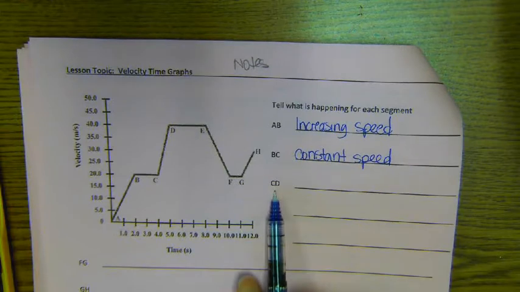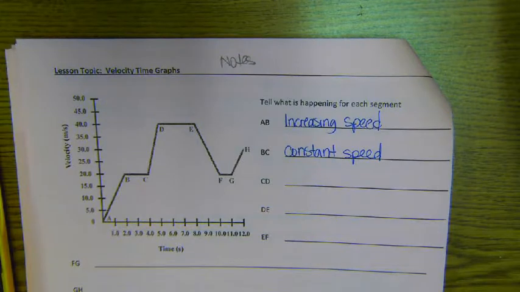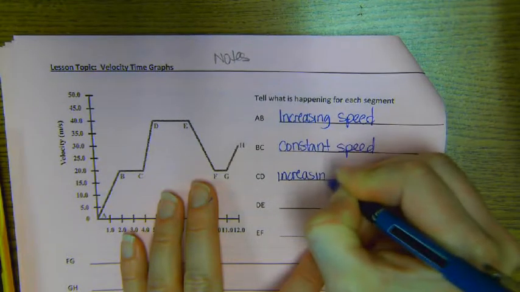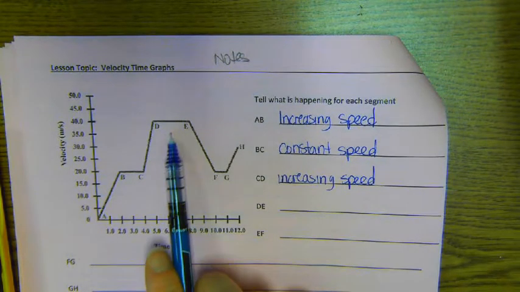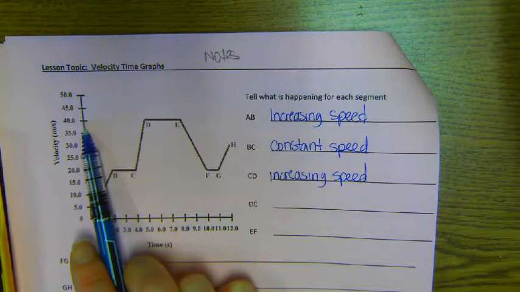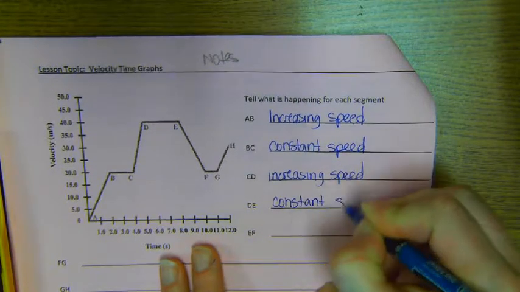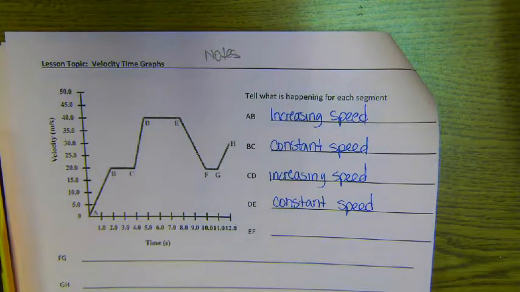What's happening in CD? Once again, speeding up, increasing the speed. How about DE? Constant speed. And you can even see what that speed is, 40 meters per second. EF, that's a little different. Decreasing. Slowing down, right? Or decreasing speed.